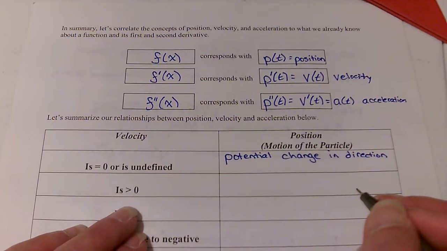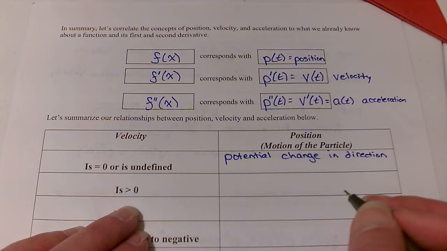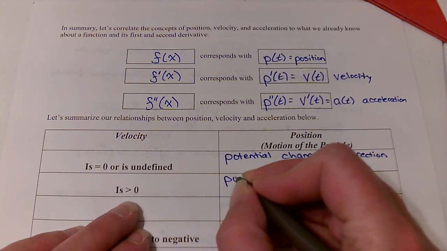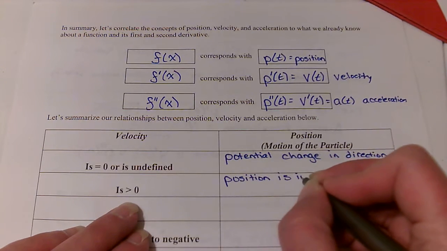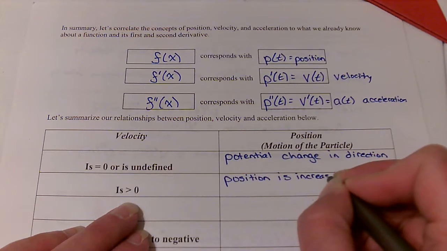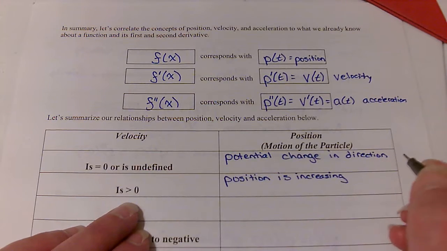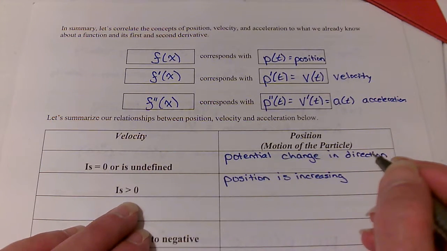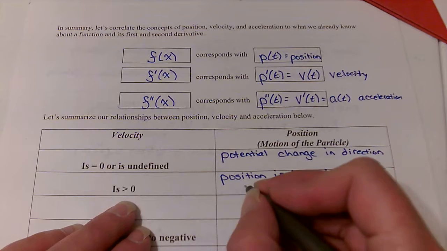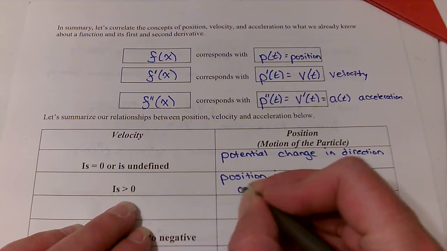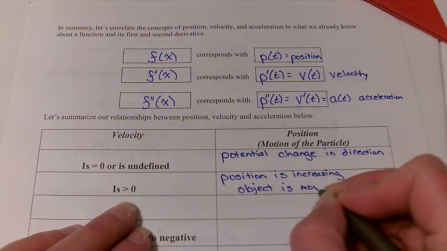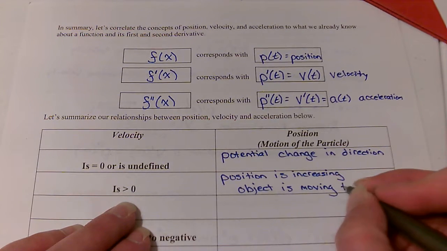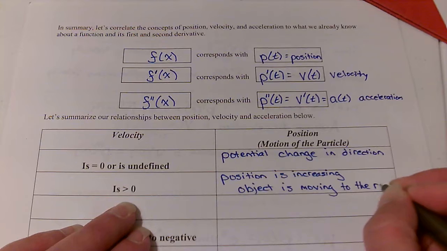What if velocity is greater than 0? What is that going to mean? Well, that means position is increasing. And if we're talking about a particle moving horizontally, that's going to mean that the object is moving to the right.